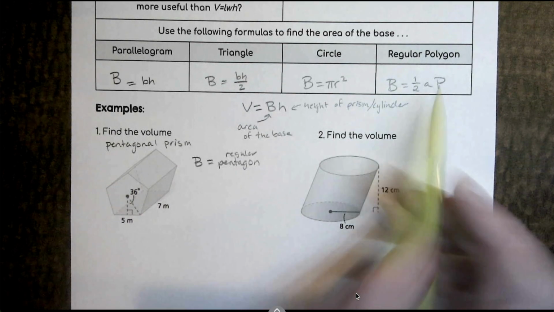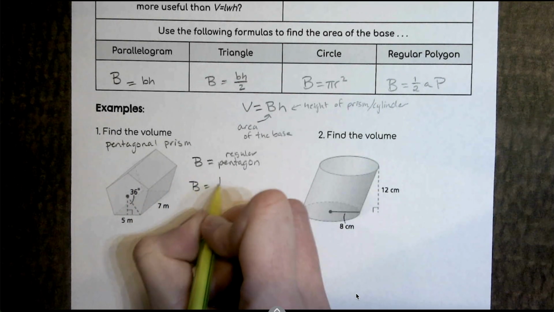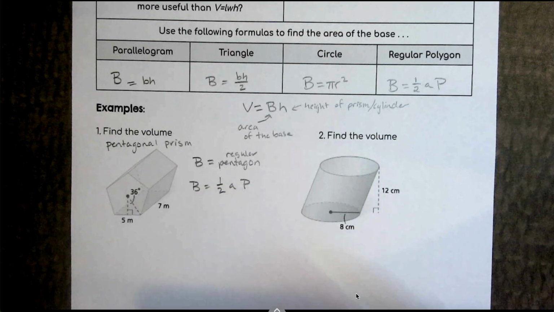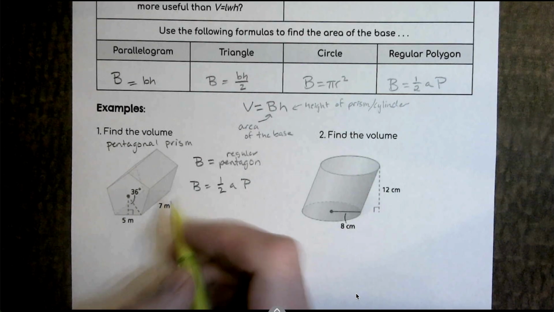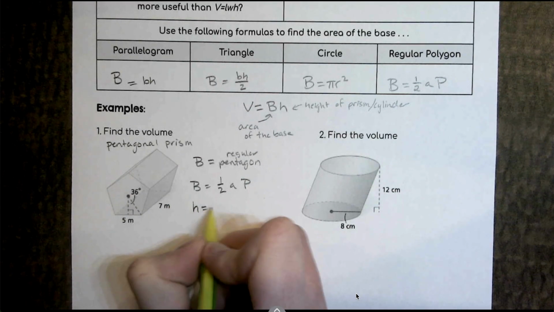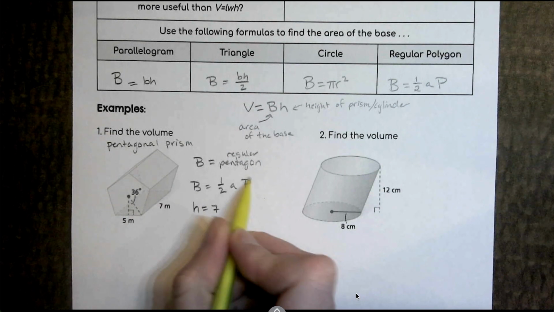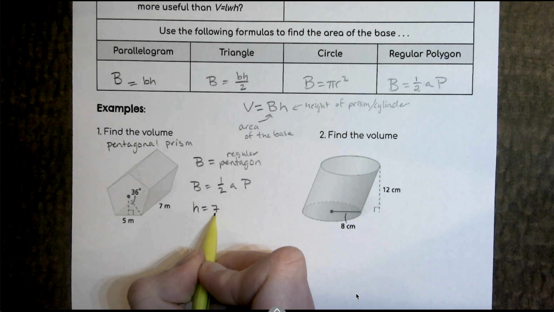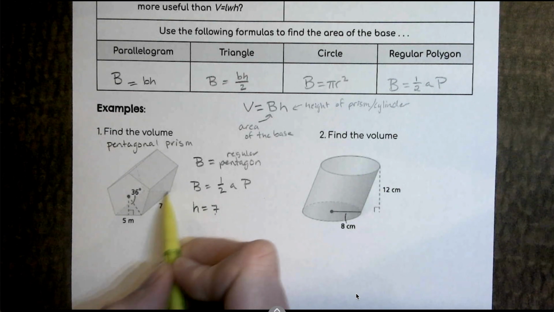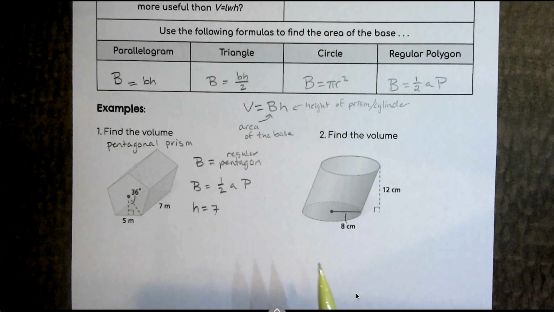Well, that is right here. So my big B is 1/2 the apothem times the perimeter. And the height of my prism is 7. So I'm going to find the area of the base and multiply by 7. 7 is the distance between the bases. That is the height of this prism.